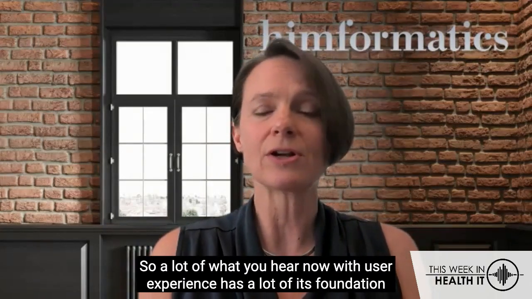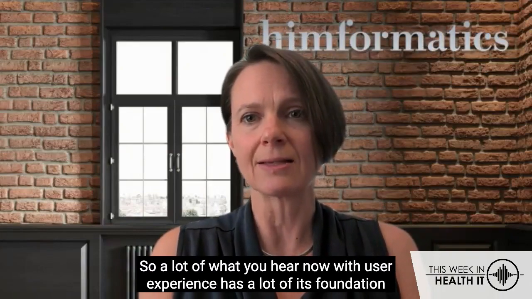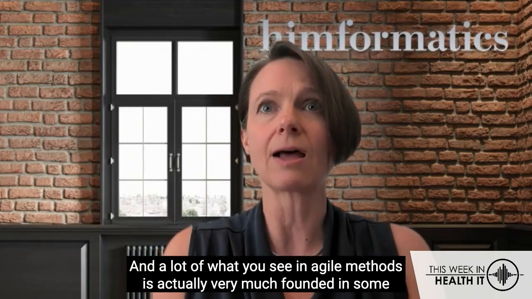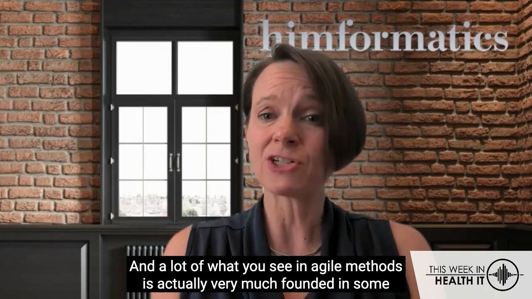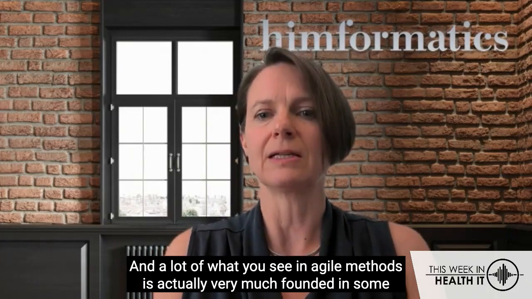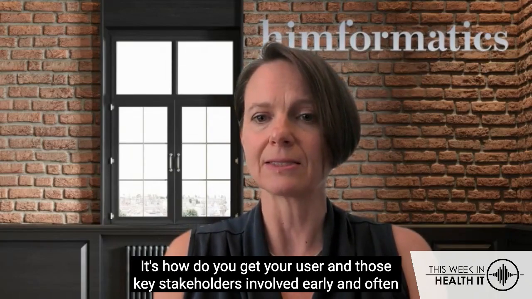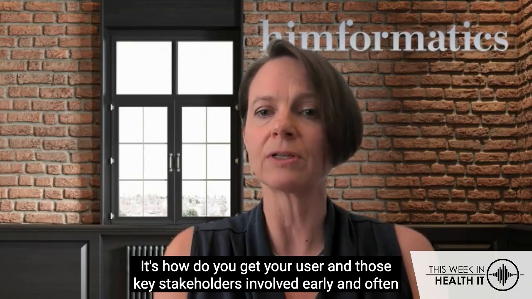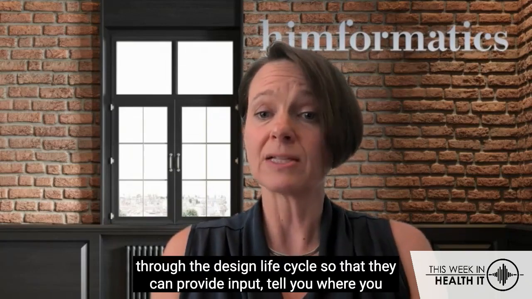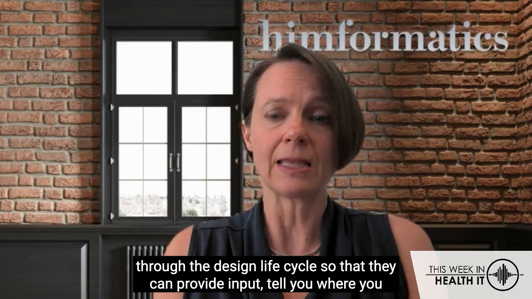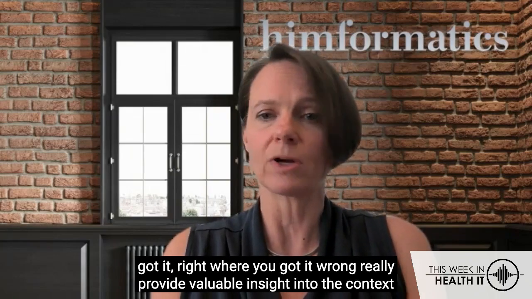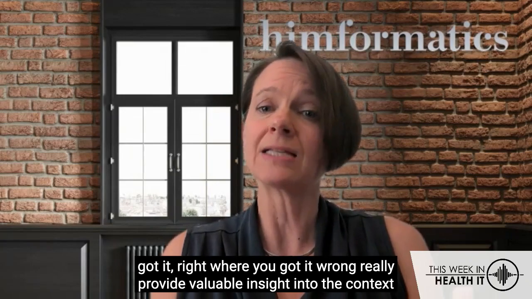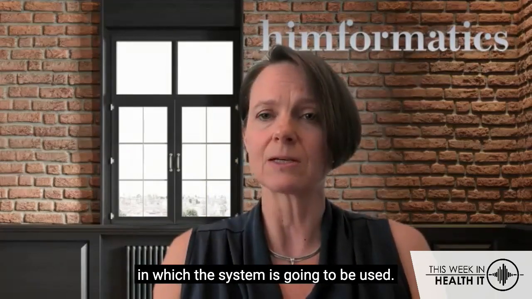So a lot of what you hear now with user experience has a lot of its foundation in human-centered design methods, and a lot of what you see in agile methods is actually very much founded in some of the user-centered design methods. It's how do you get your user and those key stakeholders involved early and often through the design lifecycle so that they can provide input, tell you where you got it right, where you got it wrong, really provide valuable insight into the context in which the system is going to be used.